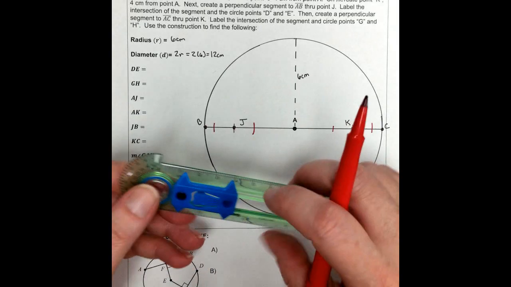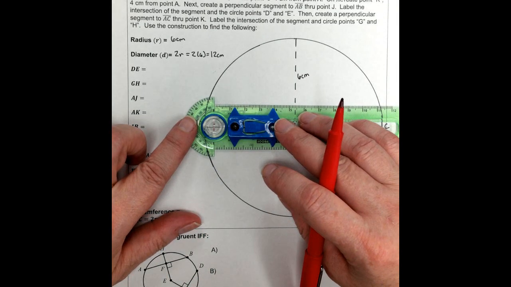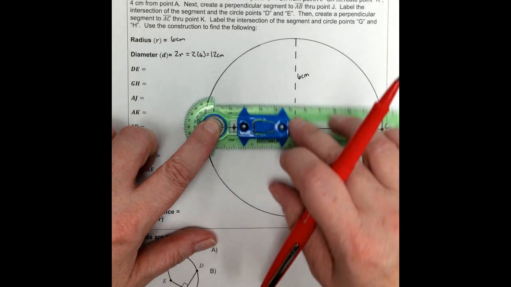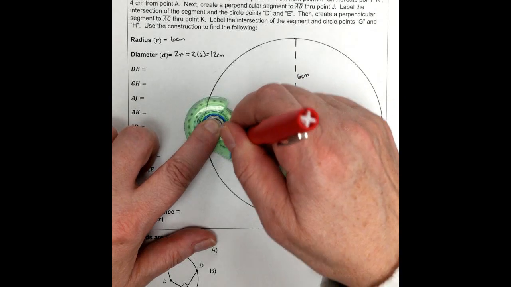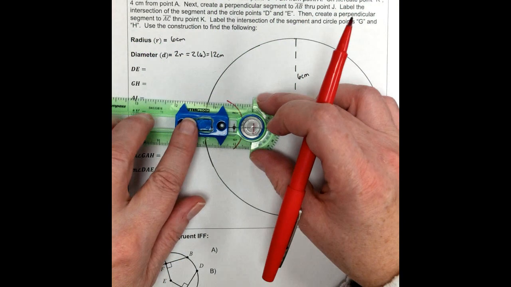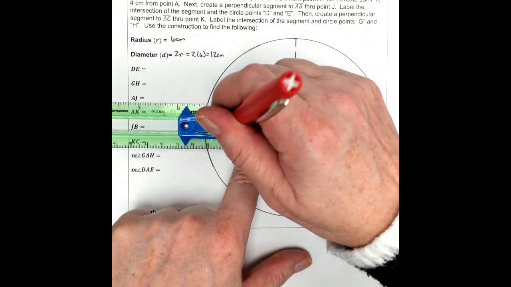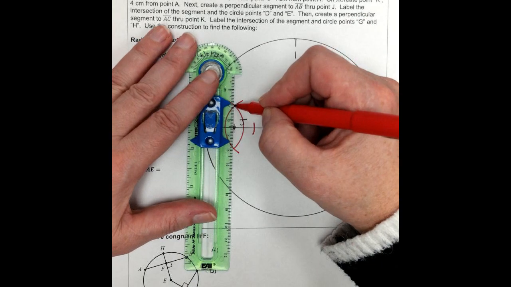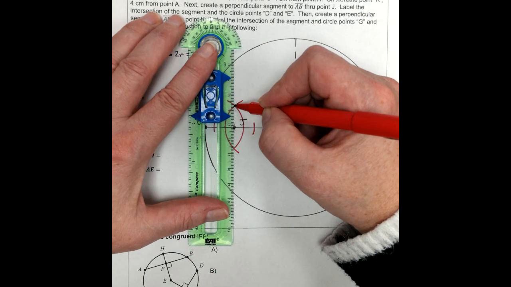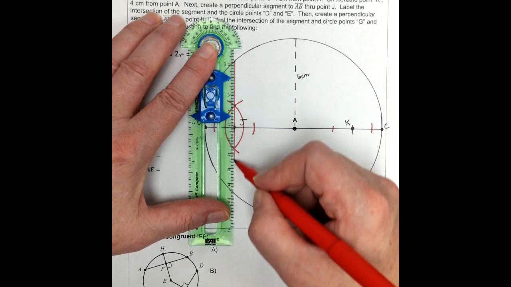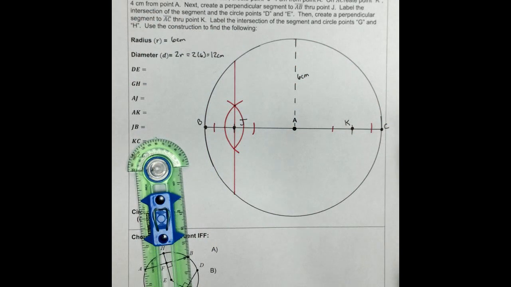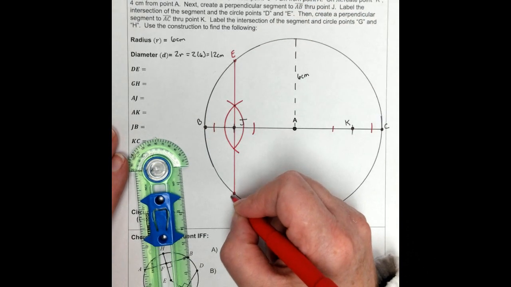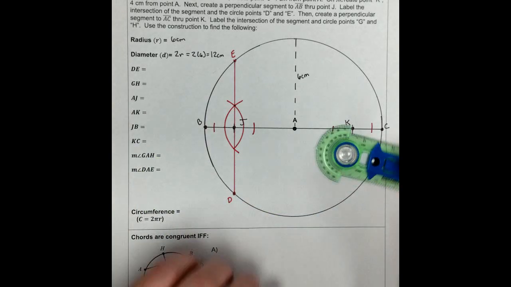Alright, so now I have equal distance between them. I'm going to line my bullseye up on the red dot, and I'm going to move my fang so it's between the point and my red dot here, or my red line, sorry, and create an intersection. So now I have 2 arcs. Where those 2 arcs intersect is where I'm going to draw my line. I'm going to draw my line through those intersections to the circle, and we're going to label these point E and point D.